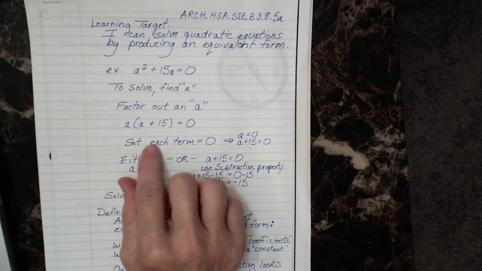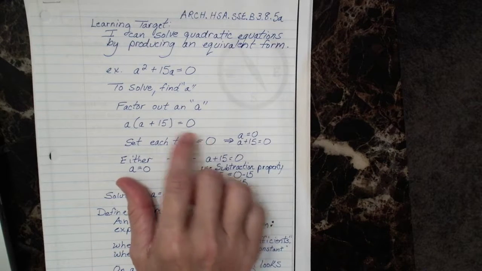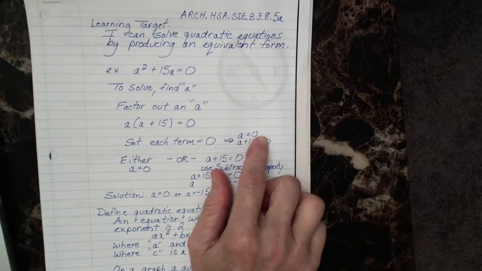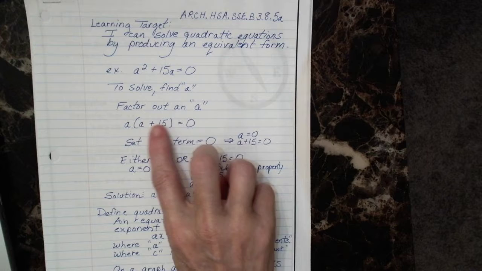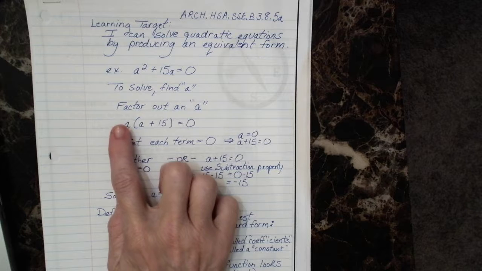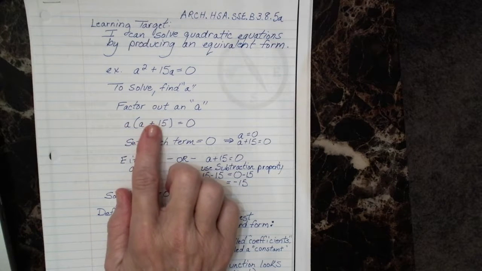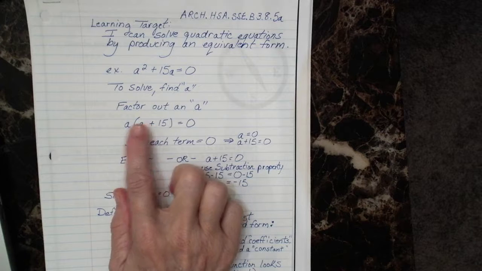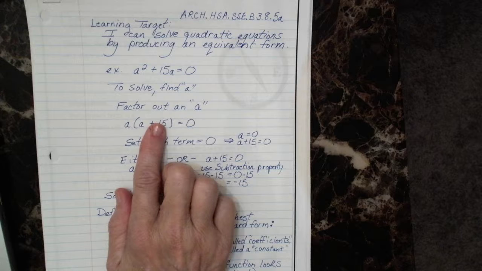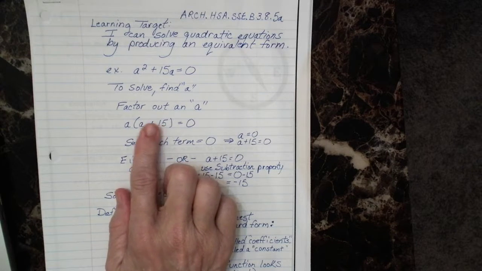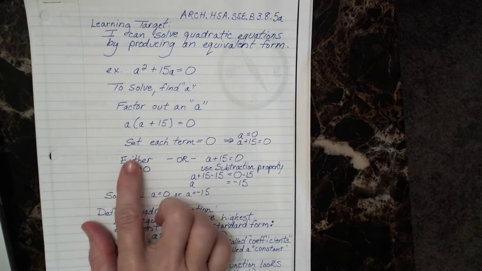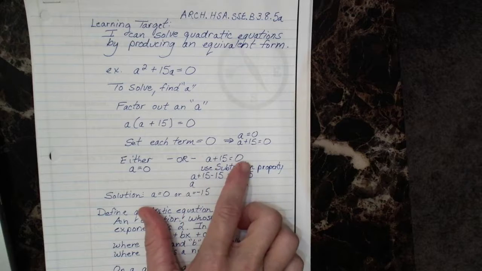So now to solve for a, we set each term equal to 0. So if the term is outside the parentheses, we also set that equal to 0. Then we set a plus 15 equal to 0. Because when one term is multiplied by the other and it equals 0, then one of these terms has to be 0. Or can be 0. So we are looking for the possibility in each case. So either a equals 0 or a plus 15 equals 0.